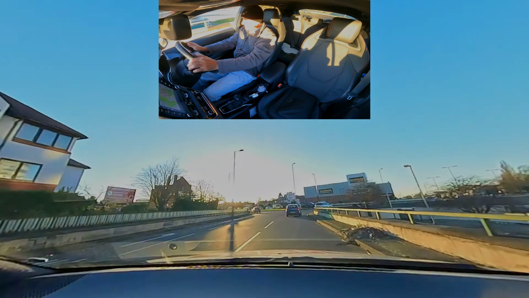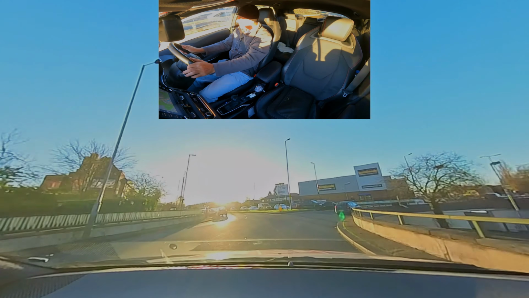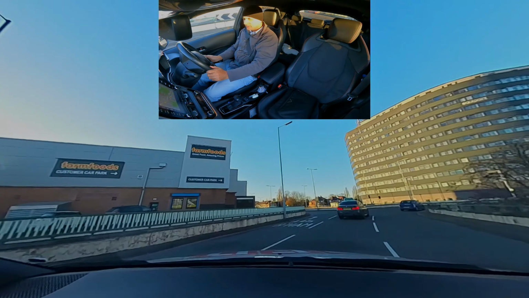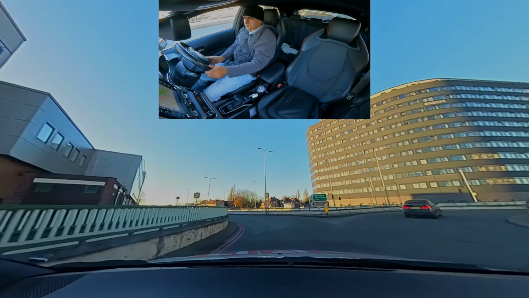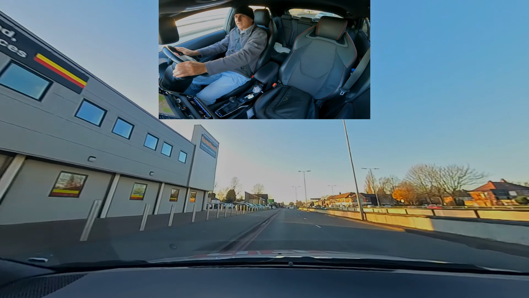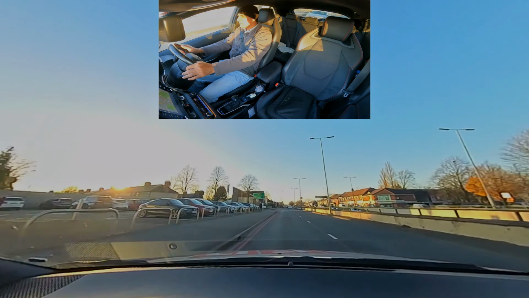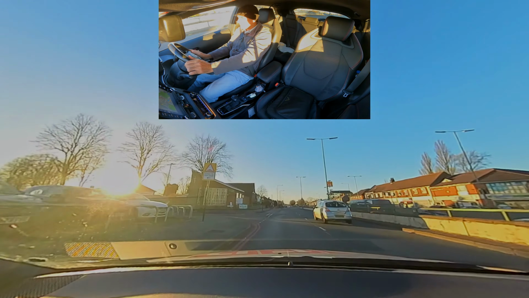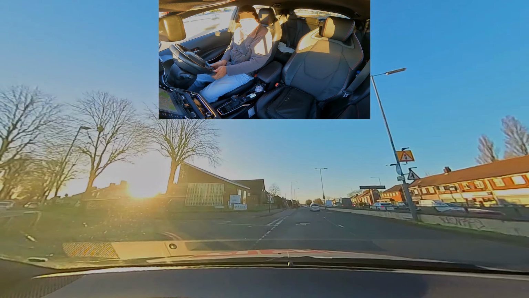I am approaching second exit, so I will start observing left, and now I will use signal as well. Observe again and take the exit. Left, mirror, signal, bit slow down. You can see this sign is bit sharp left, so I will go more slow.